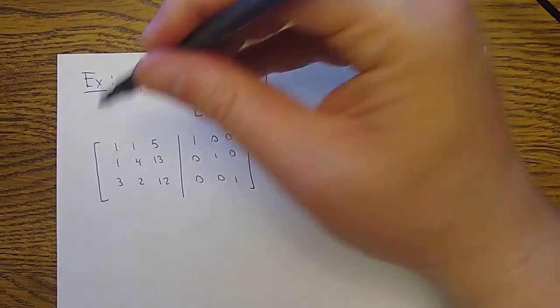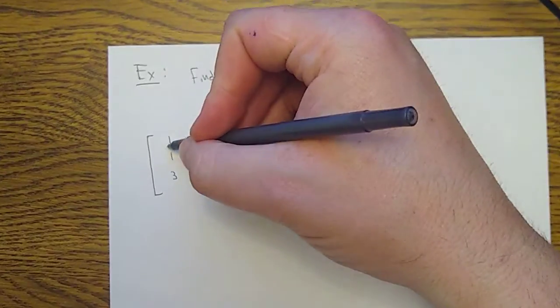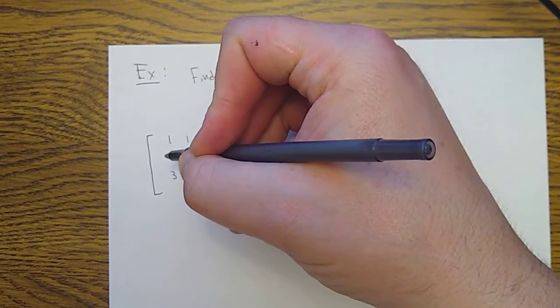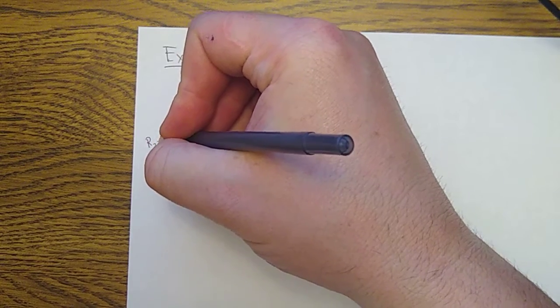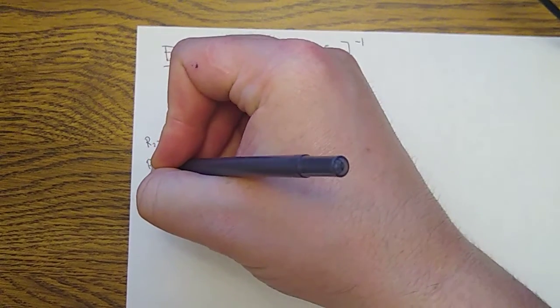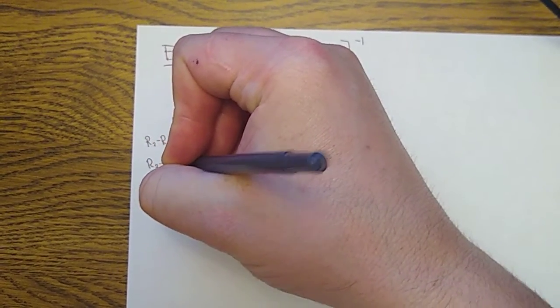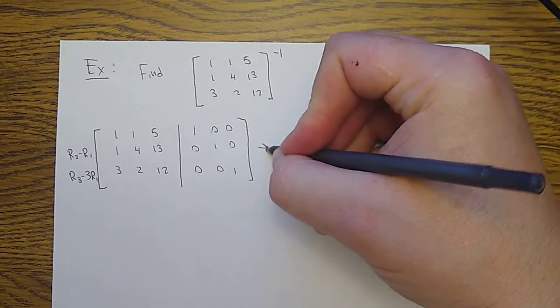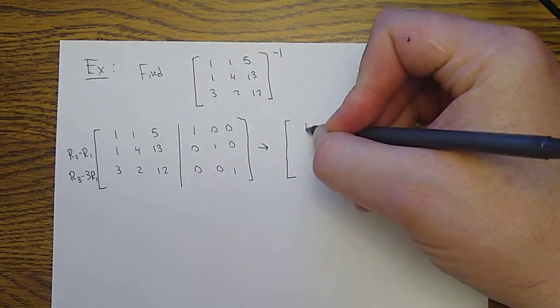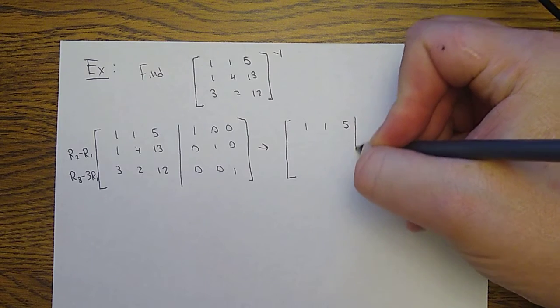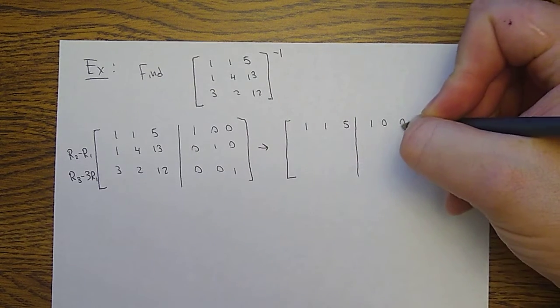So here I go. I have a 1 here, which I like. Now I would like zeros below that 1. Row 2 minus row 1. Row 3 minus 3 row 1. So this becomes, top does not change.